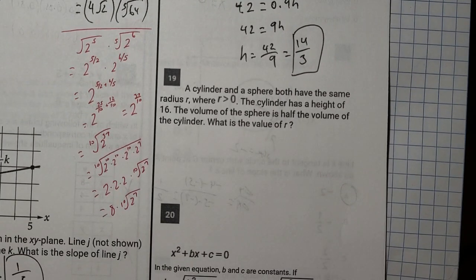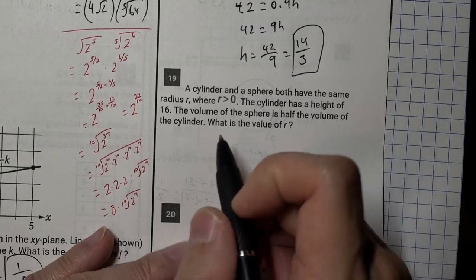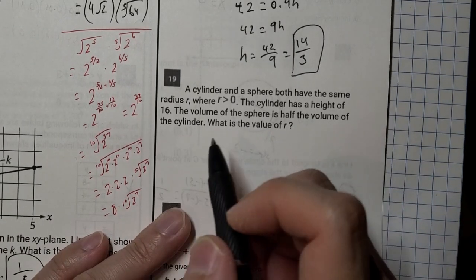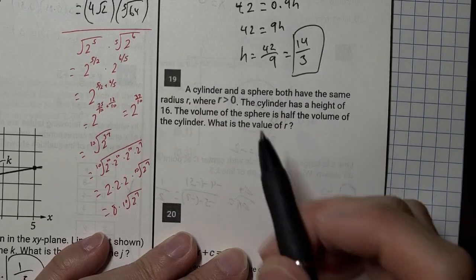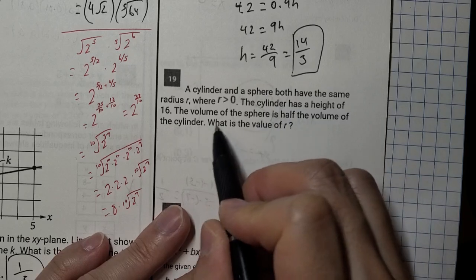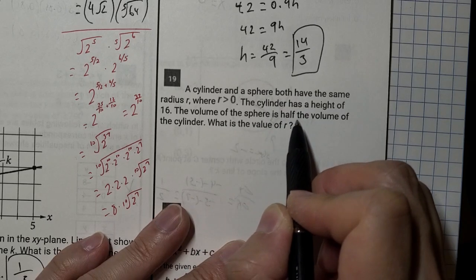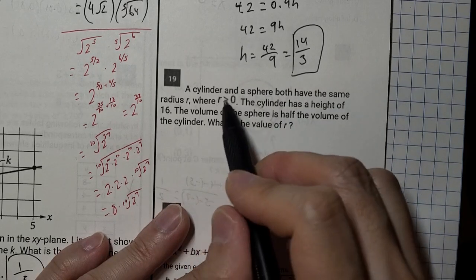A cylinder and a sphere both have the same radius r, where r is greater than 0. The cylinder has a height of 16. The volume of the sphere is half the volume of the cylinder. What is the value of r? So I don't know if you get the formulas for the volumes of the sphere and the cylinder. I think there's an equation sheet in the beginning usually, but I know the formulas. I don't need it. But reference the front if you need to. Okay, cylinder has a height of 16. The volume of the sphere is half the volume of the cylinder. What is r? The same radius.